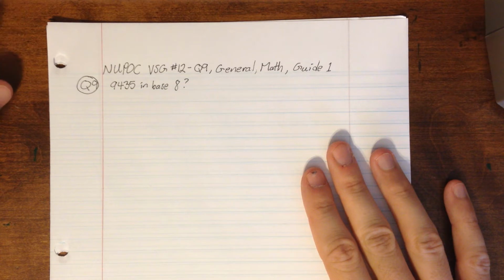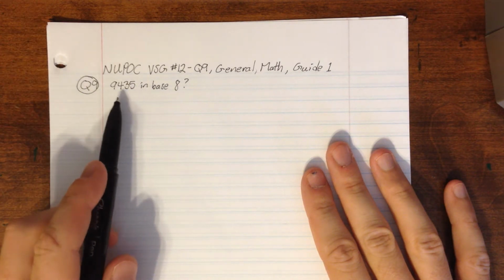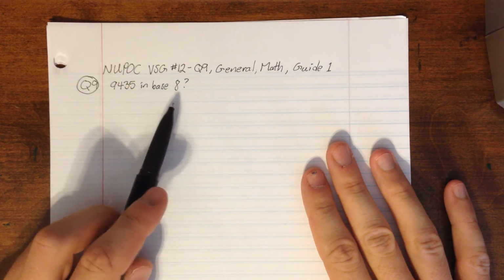Let's look at question 9 in the General Math section of Guide 1. This question is just asking us to convert 9,435 in base 10 into base 8.